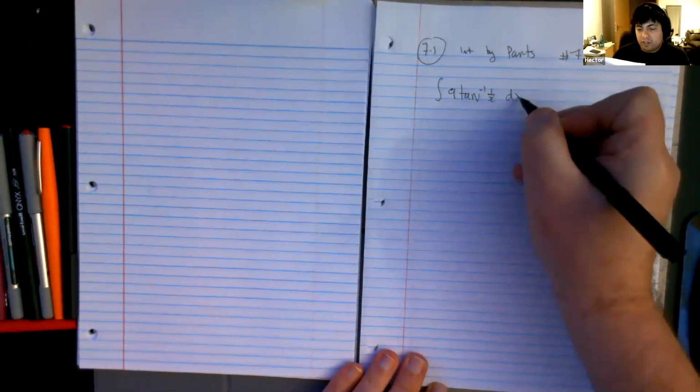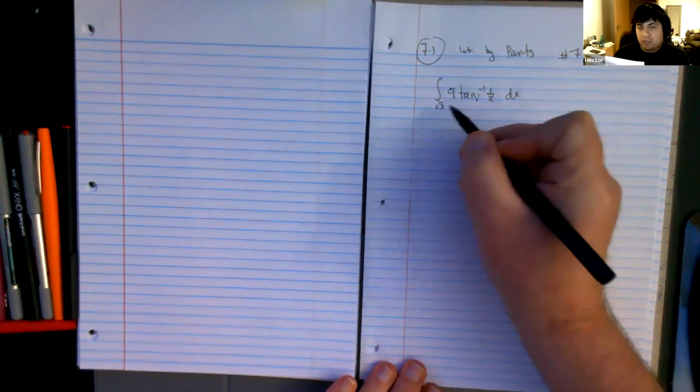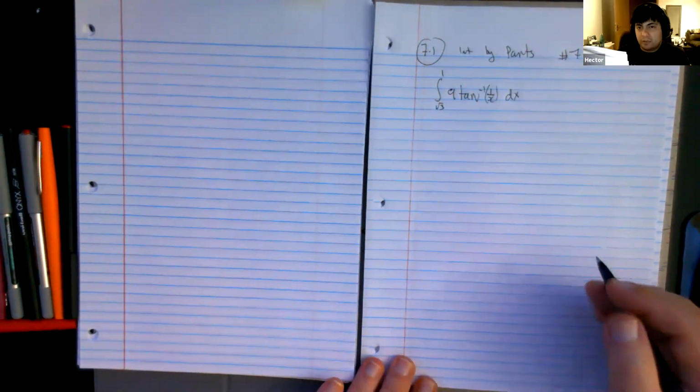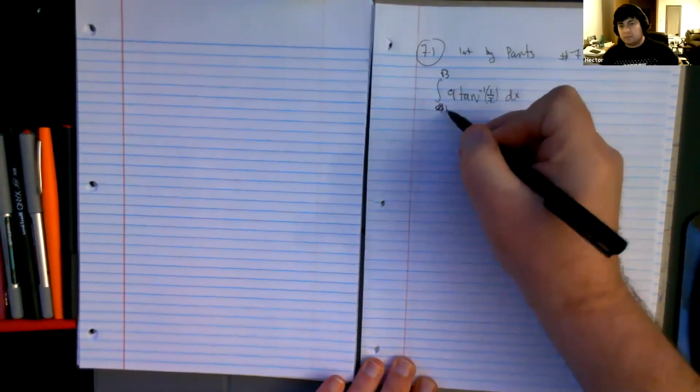And the limits of integration are square root of 3 and 1. You're right. That is one ugly looking integration by parts. It's backwards. The square root of 3 is the upper limit. Okay, well, it should be because it's bigger than 1. I should have realized that.